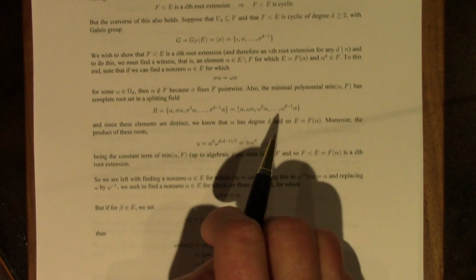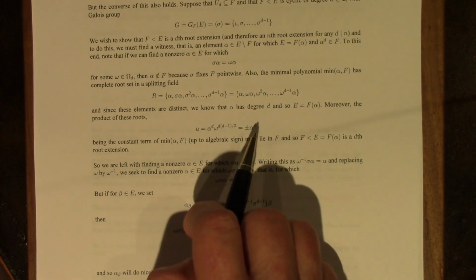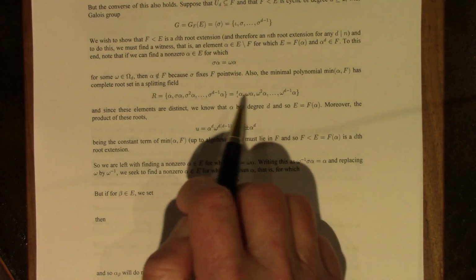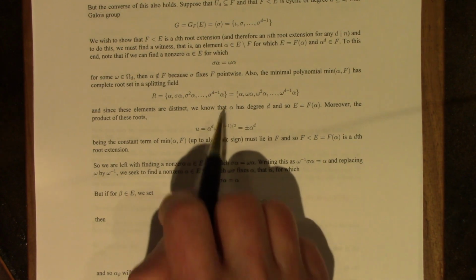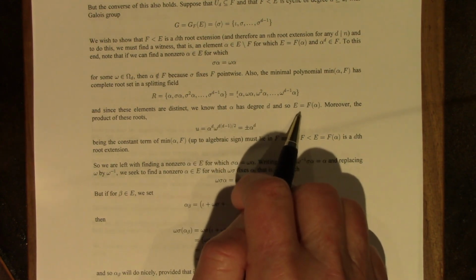These elements are distinct, and so alpha has degree d, and so it generates E over F.